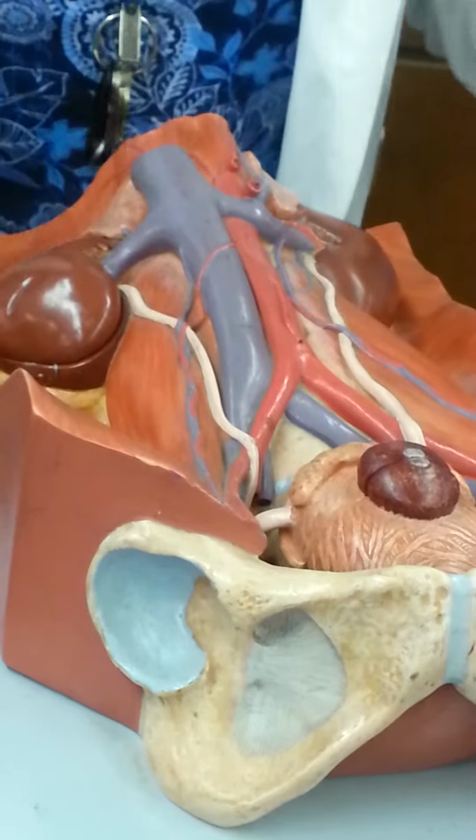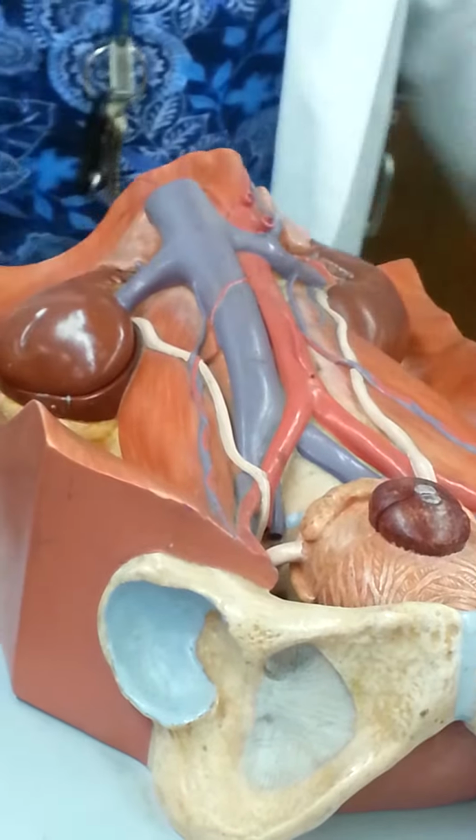Are we happy with the veins? I've shown you all the possible pieces. Let's do the veins now very quickly.